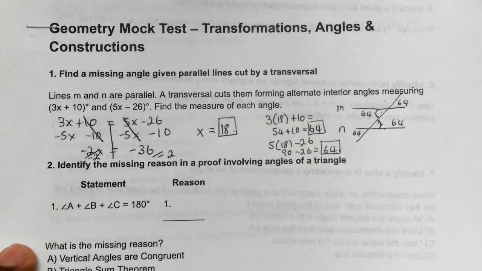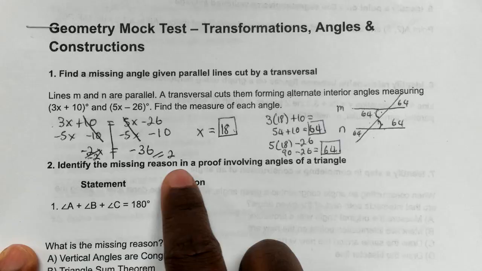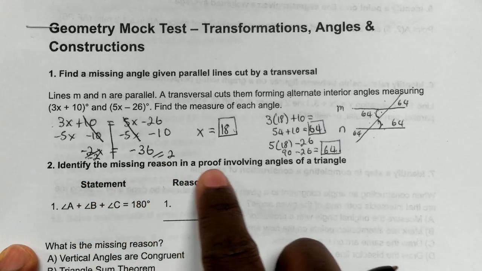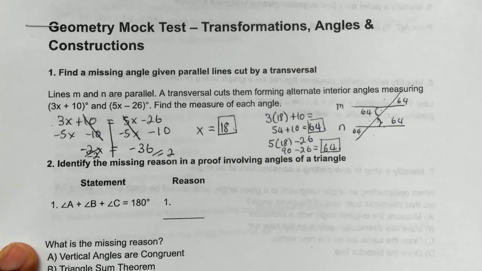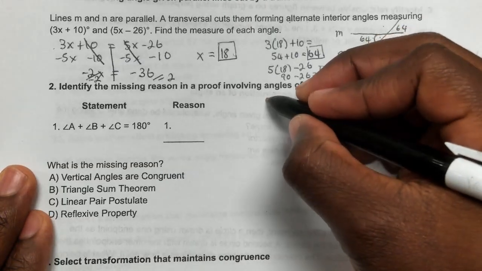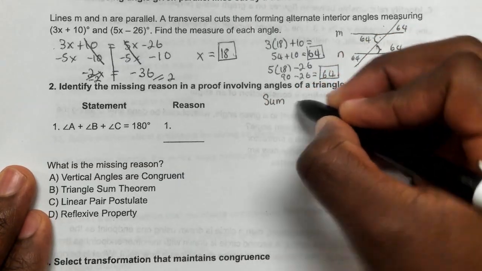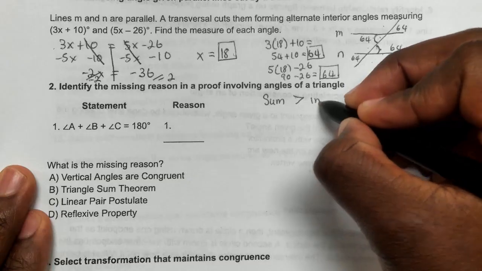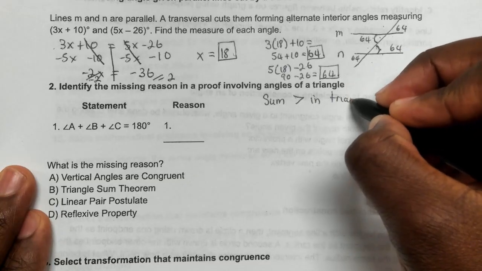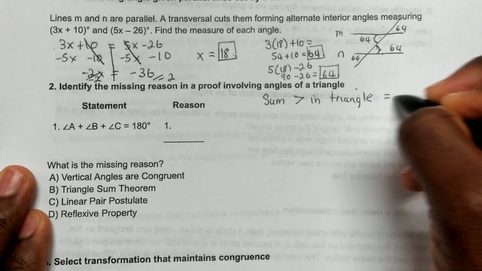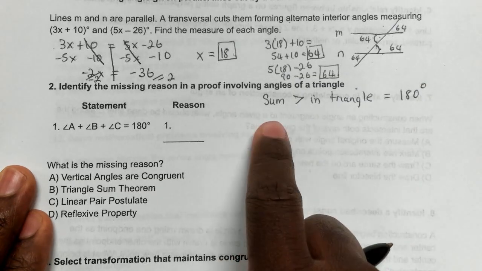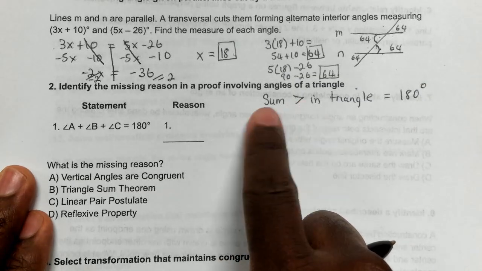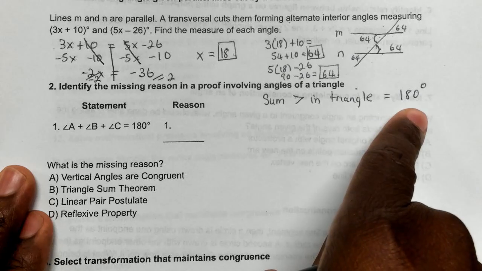All right. So the next one says we're trying to identify the missing reason in a proof involving angles of a triangle. So the things you know about angles of a triangle are these things right here. You know that the sum of all angles in a triangle is equal to 180 degrees. That's the main thing that you know when it comes to triangles. So the sum of all angles is equal to 180.